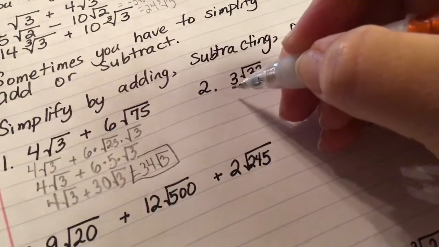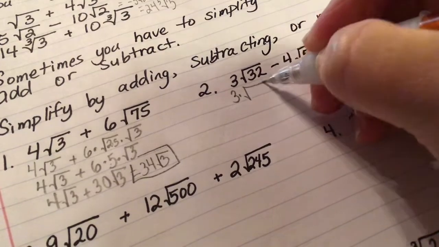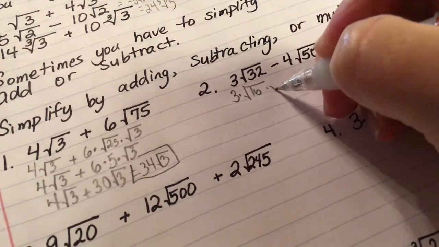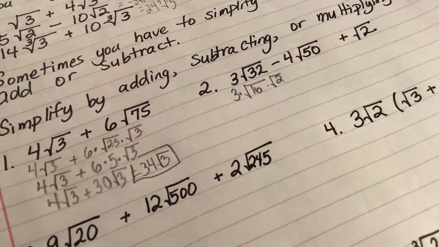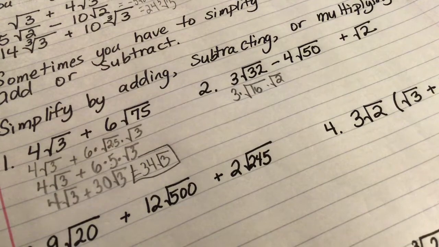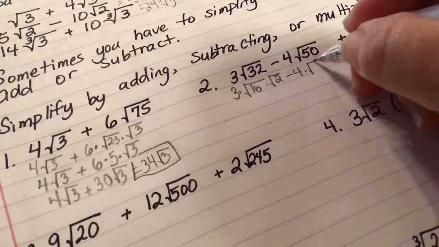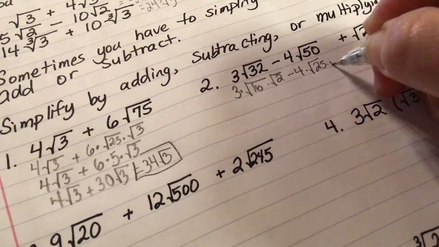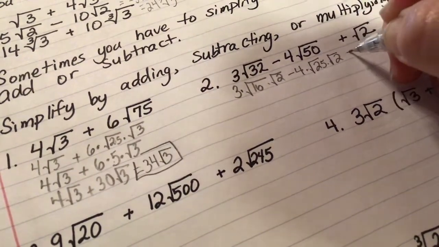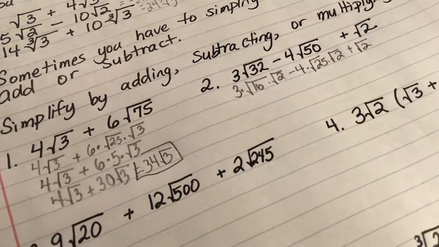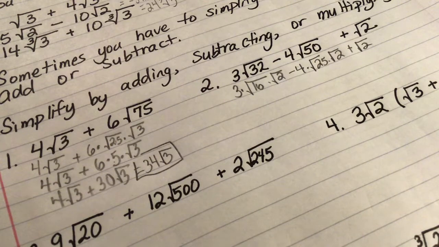Okay, so I'm going to do 3 times the square root of 16 times the square root of 2. And then I'm going to do minus 4 times the square root of 25 times the square root of 2. And I can't do anything with the square root of 2. The next thing I'm going to do is simplify each of those radicals that can be simplified, and then I'm going to multiply.